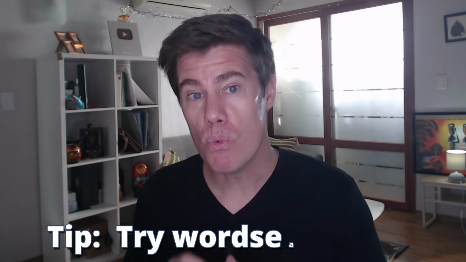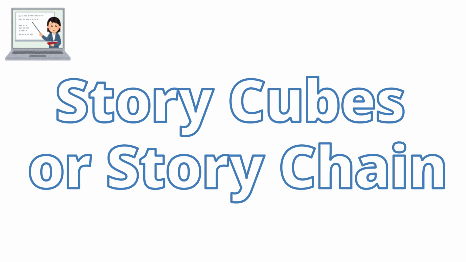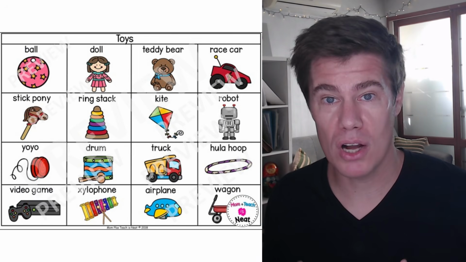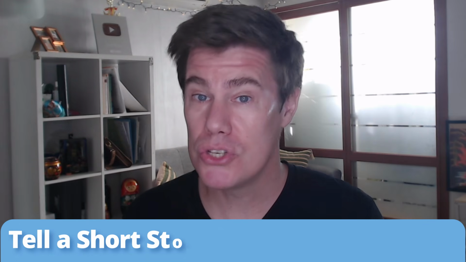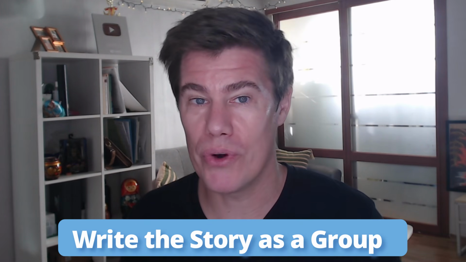You can try word search labs. Story cubes or story chains. Use a die or cards with words and pictures. Students tell a short story including the words. Have them write the story as a group.